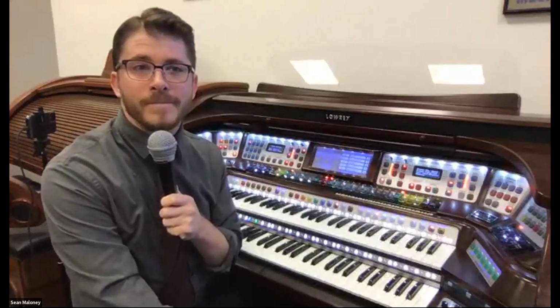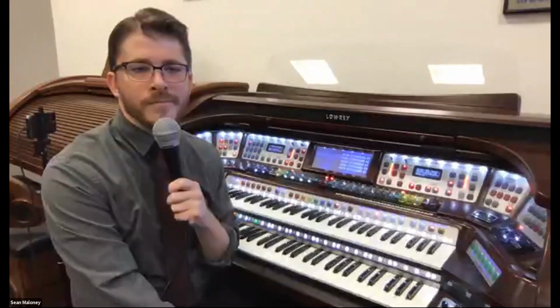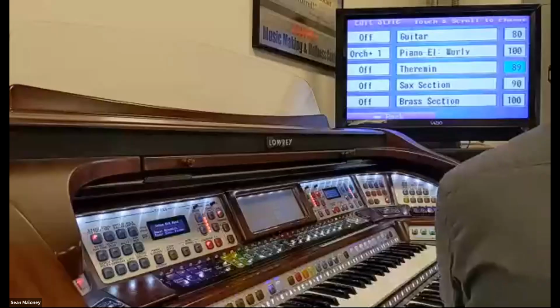Go ahead. Sean, you just highlighted volume and dropped it down. However, the off button says off. Therefore, if you drop the volume down, you have to go back and turn it on. Yeah, some people may not know that.